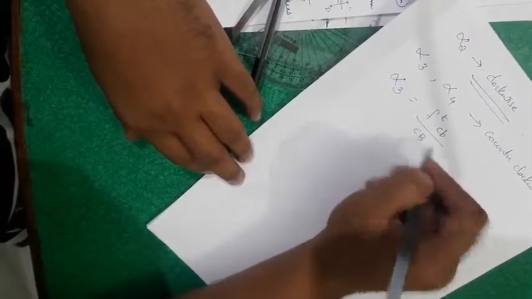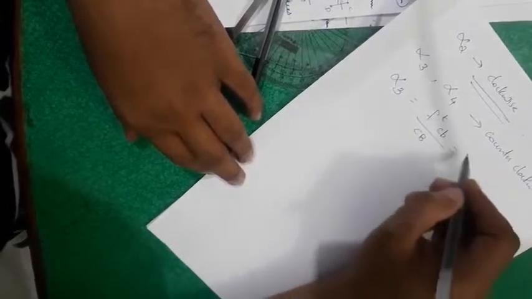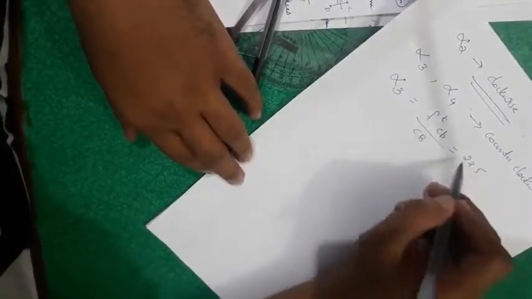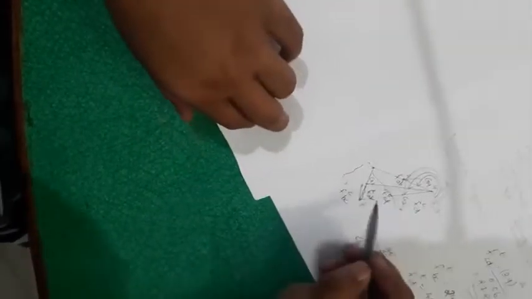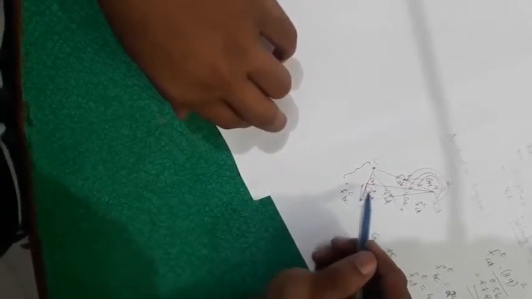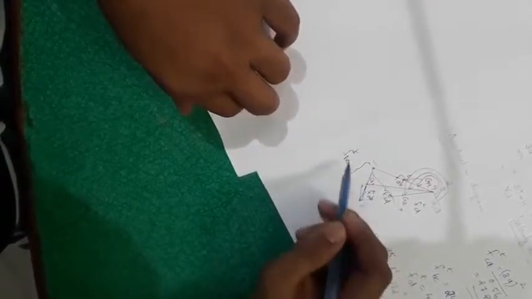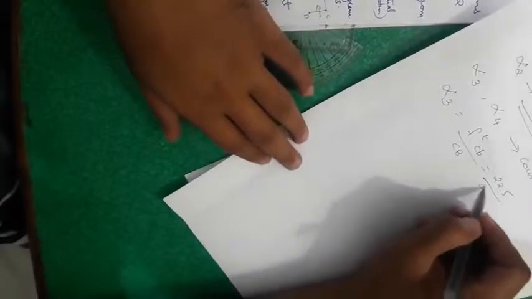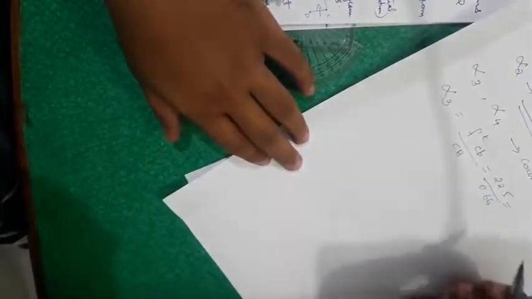Now we have to find the values of alpha 3 and alpha 4, that is FTCB by CB, which we know. 22.5 is the value of the tangential part for BC, FT BC, divided by the length of the link BC, which is 0.66.